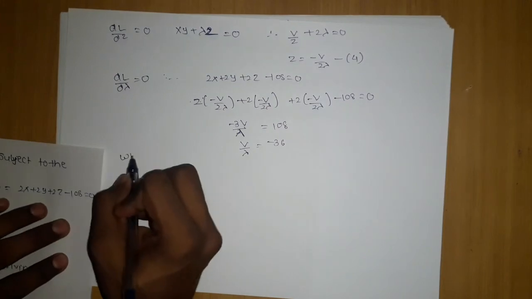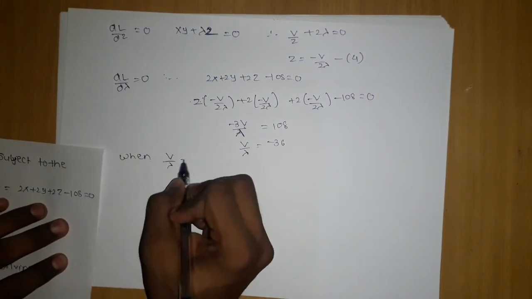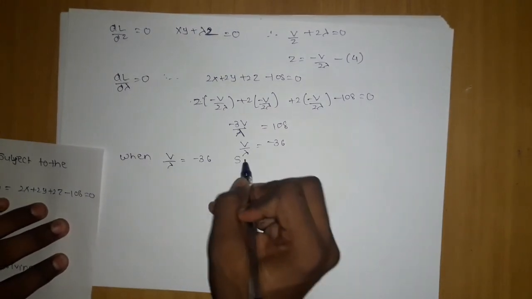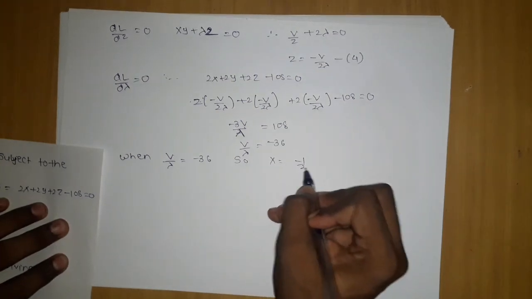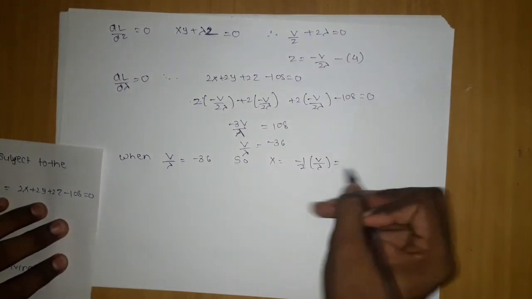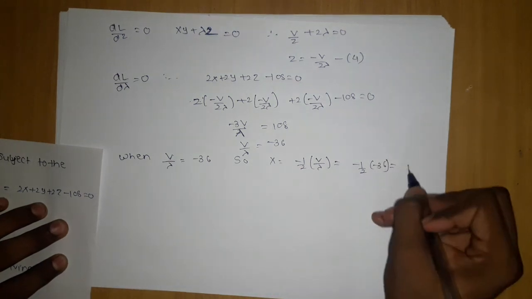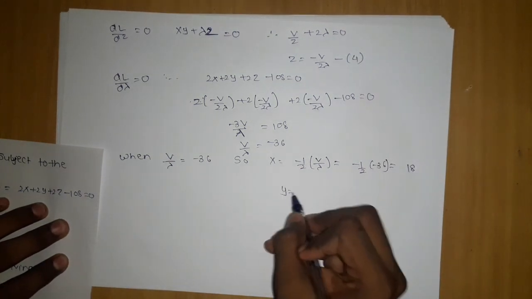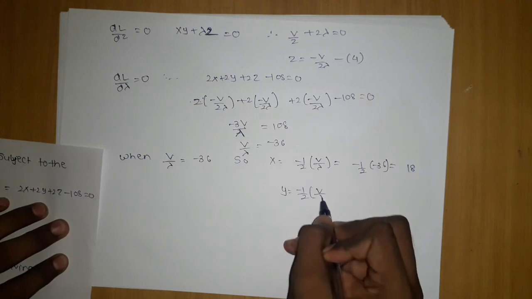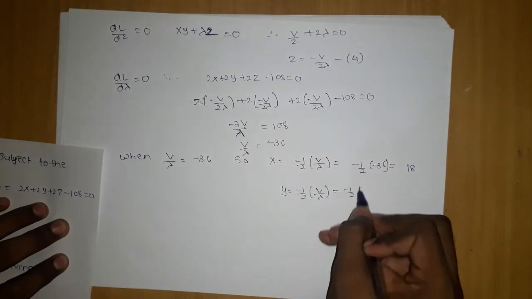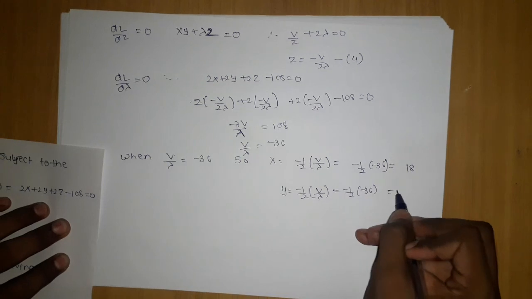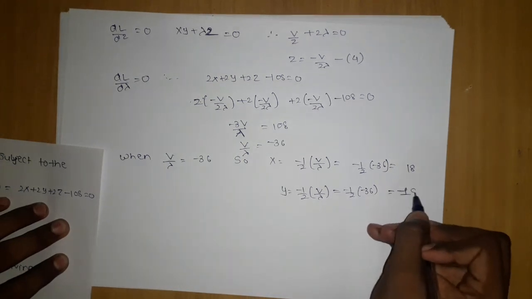So when v by lambda equals minus 36, x equals minus 1 by 2 times v by lambda, which is minus 1 by 2 into minus 36, which is 18. y equals minus 1 by 2 into v by lambda, which is minus 1 by 2 into minus 36, which is 18.